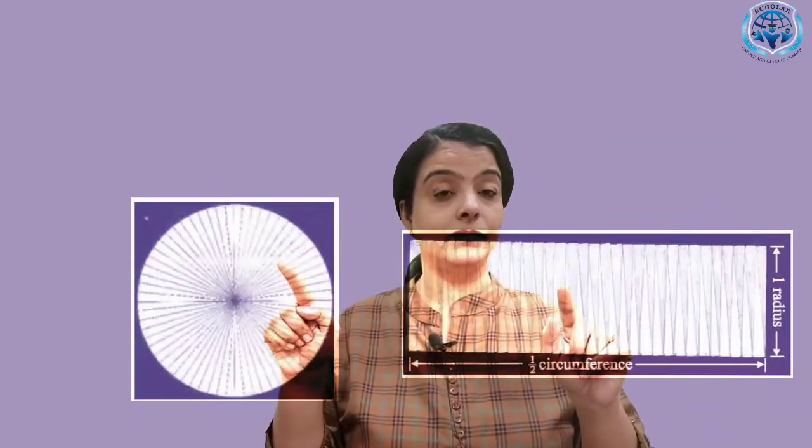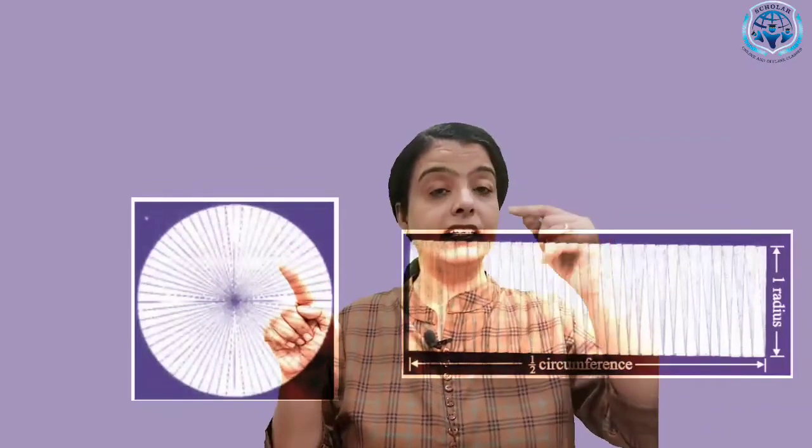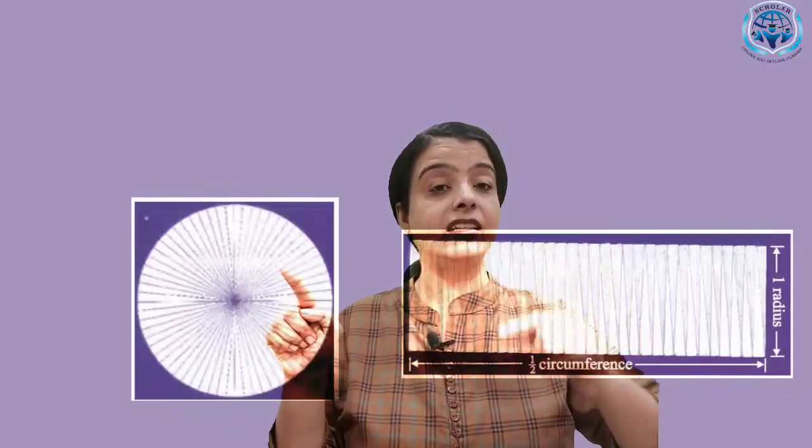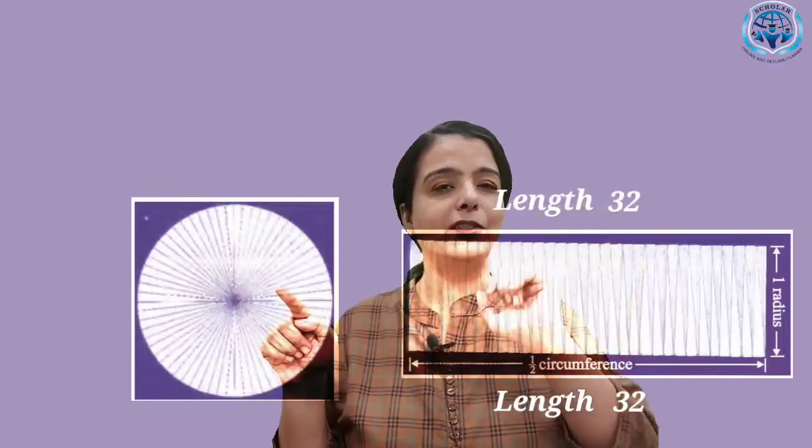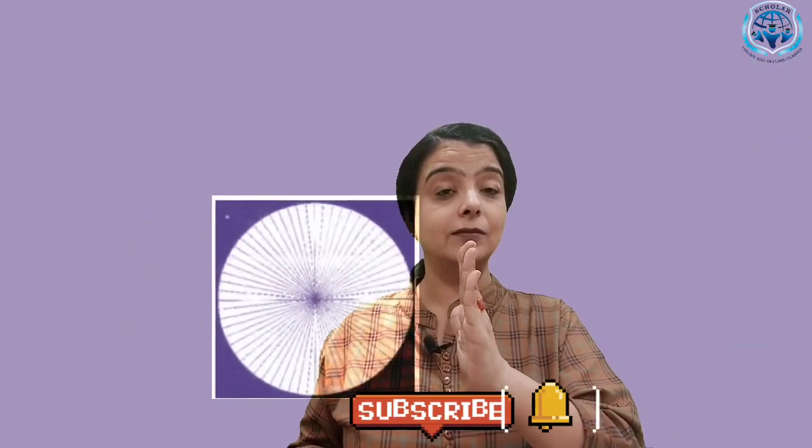In this rectangle, which is made from the circle, the circumference is this. This is divided into 2. That means 64 is divided into 2 parts, that means 32 and 32. You can easily see that this is the length of the rectangle. Now, what is the breadth of the rectangle?